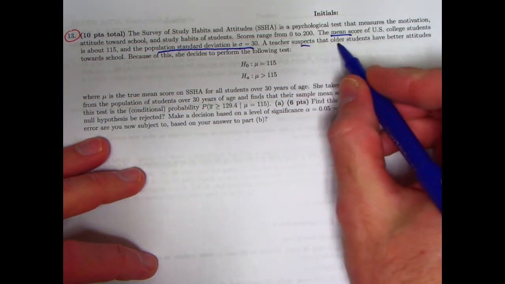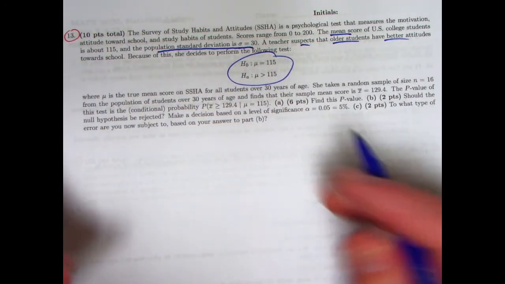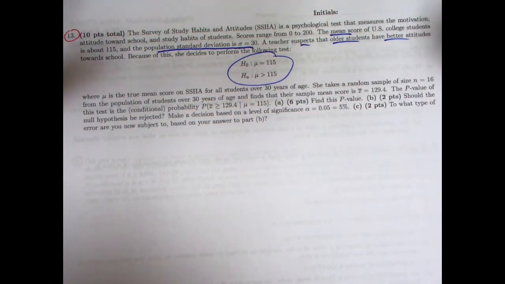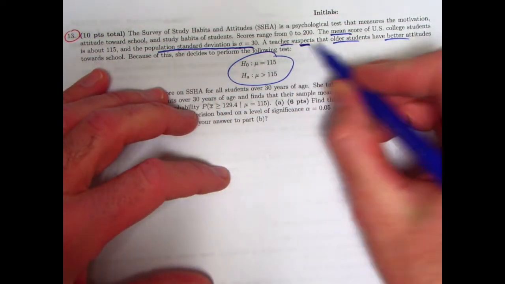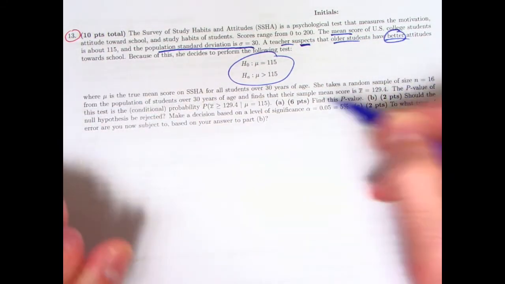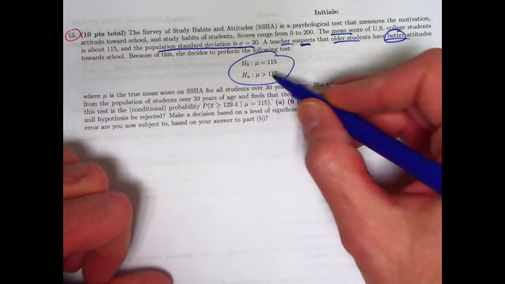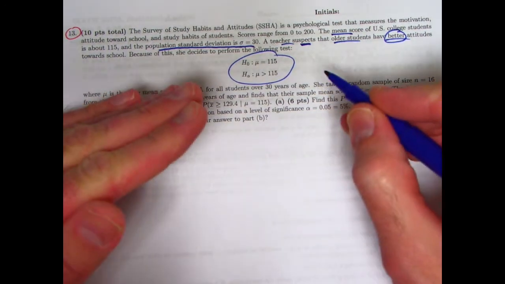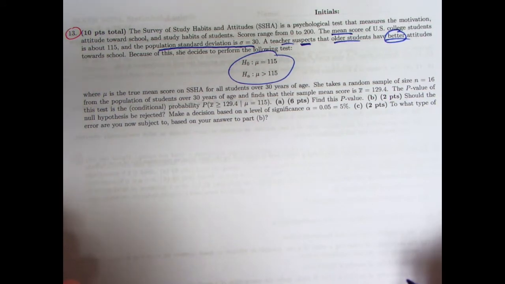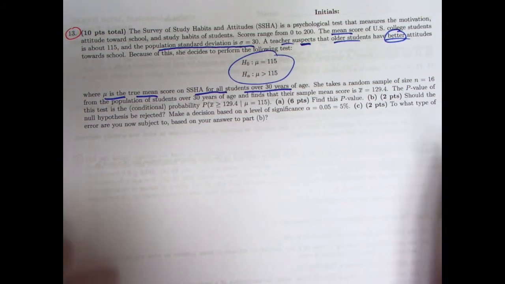The teacher suspects that older students have better attitudes, and because of that performs this right-tailed test. Now, I told them what to do here. It's possible I wouldn't tell you what kind of test to do, and you would want to focus on the fact that the teacher suspects older students do better. So that would mean they have higher scores based on this survey, and so you'd want to do a right-tailed test. The alternative hypothesis would have a greater than sign. Again, I told them that, but you should be able to do it without me telling you. Mu is the true mean score for all students over 30 years of age. I guess, yeah, we are focused on older students here.